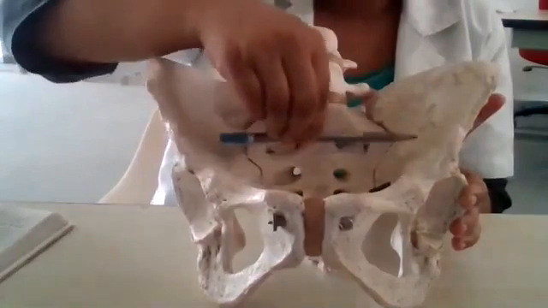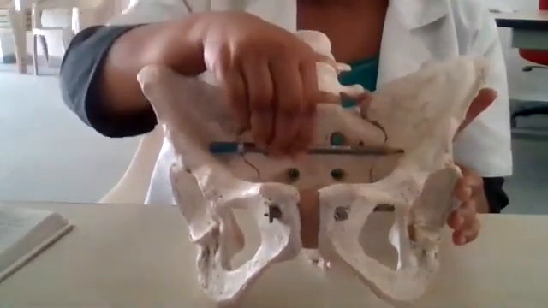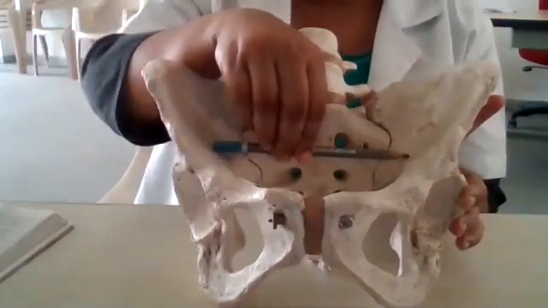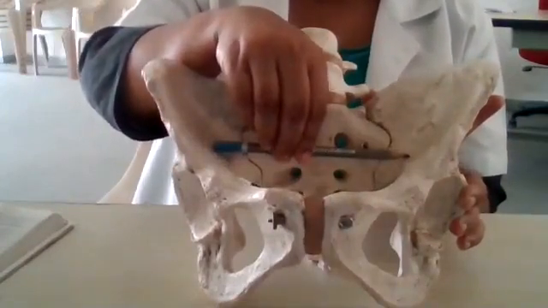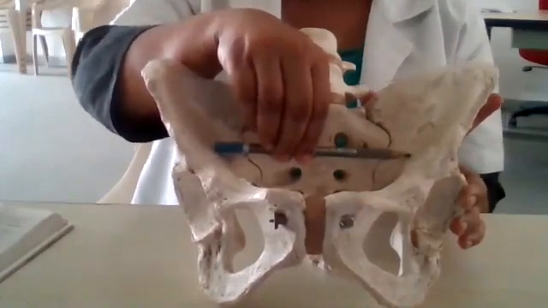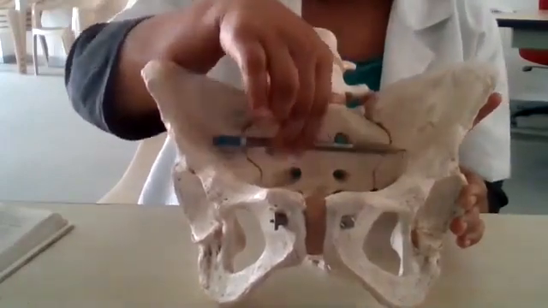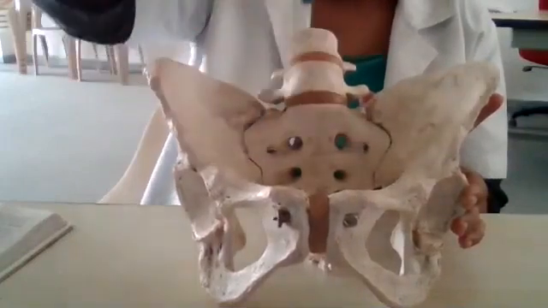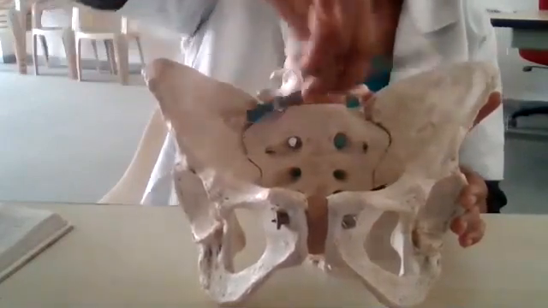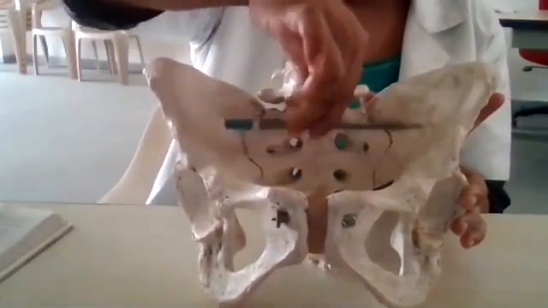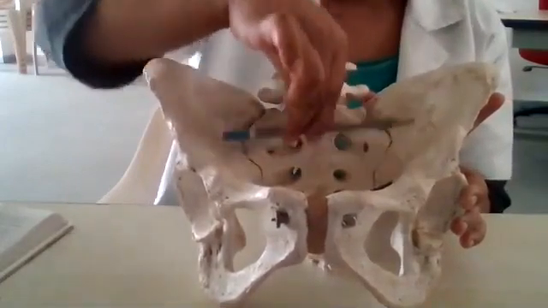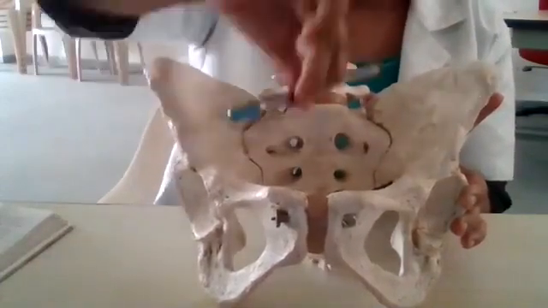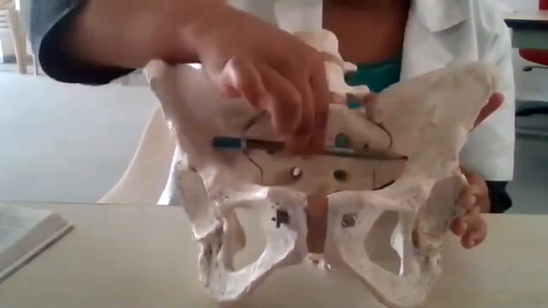So the 2 farthest points of the iliopectineal line give the transverse diameter, that is 13 centimeter. Otherwise we can say it is the widest diameter in the pelvic brim, 13 centimeter, extending from one iliopectineal line to the other. So this is the oblique one. This is the transverse one.